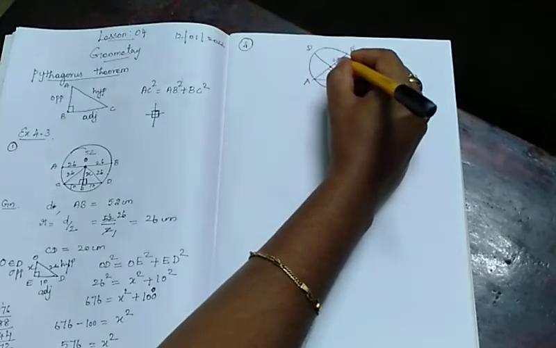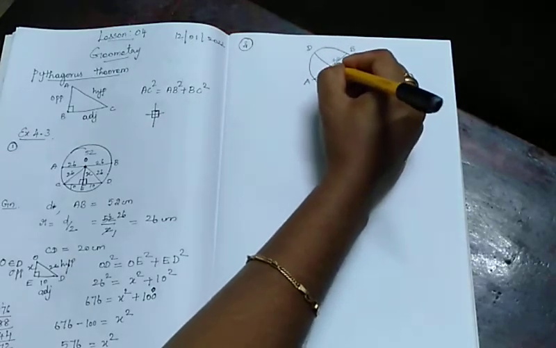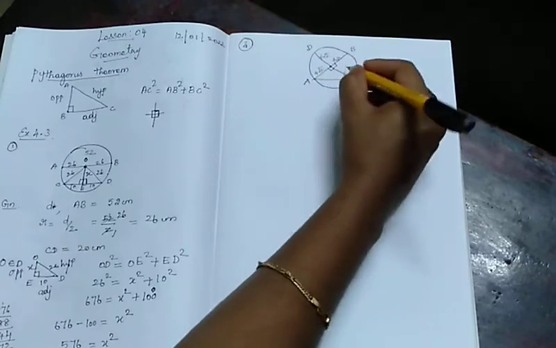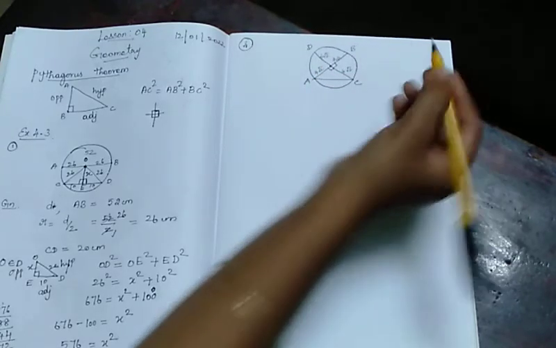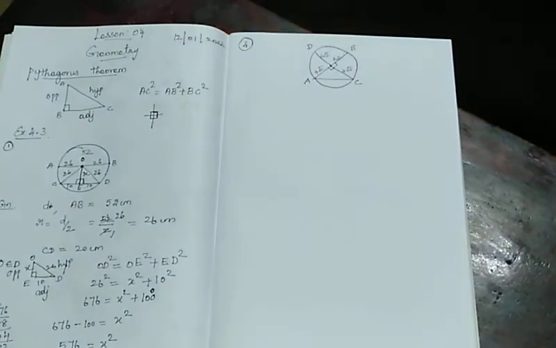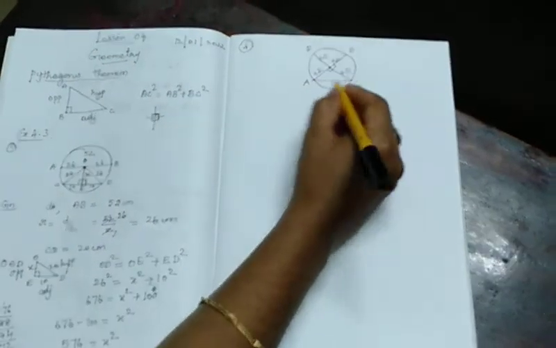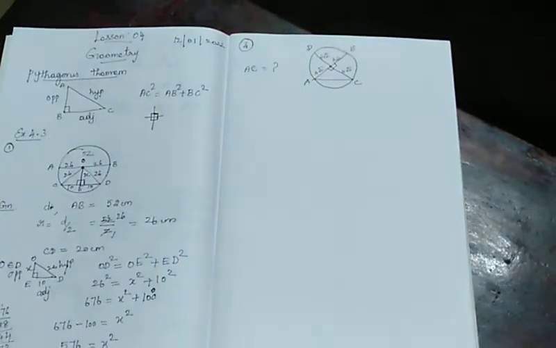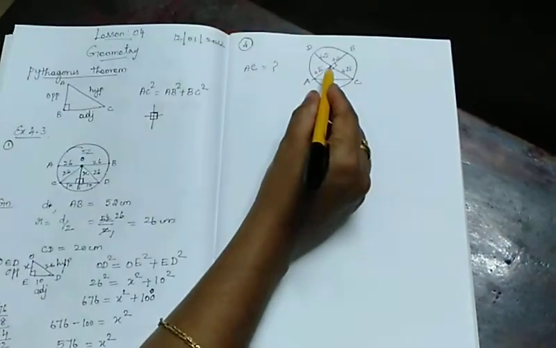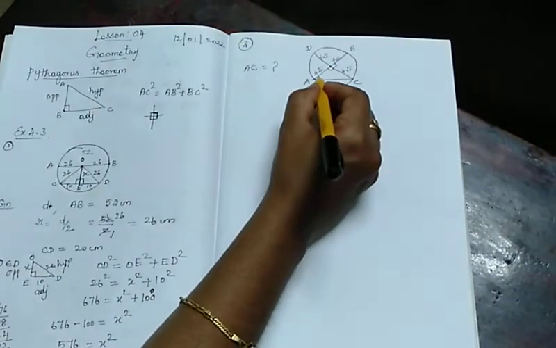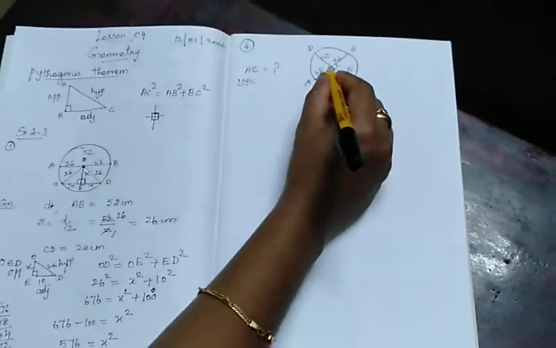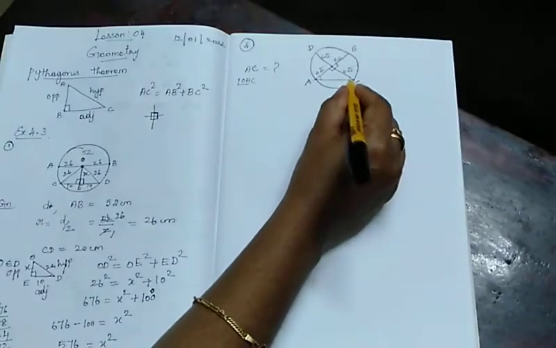So OB 4 root 2, OD 4 root 2, anywhere 4 root 2. So you have to find AC. AC is equal to what? Right, and also they ask you to find angle OAC and angle OCA.